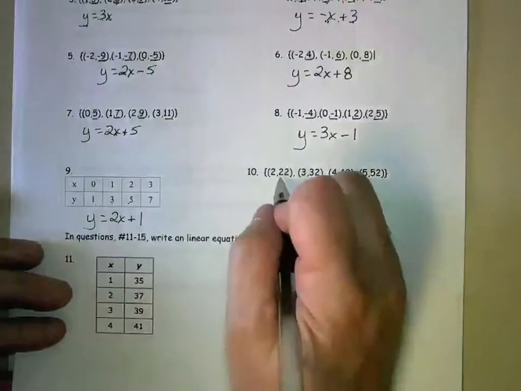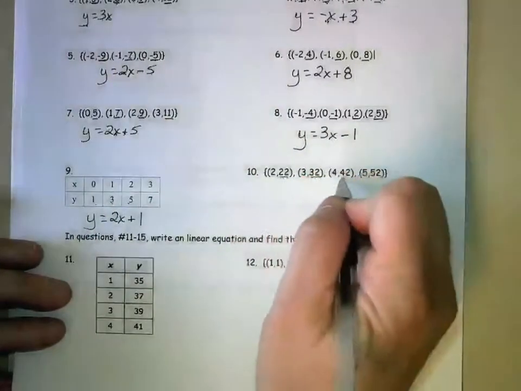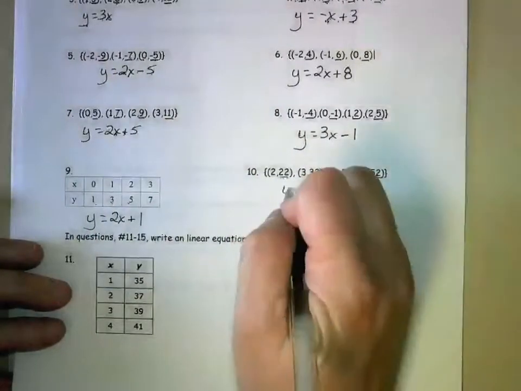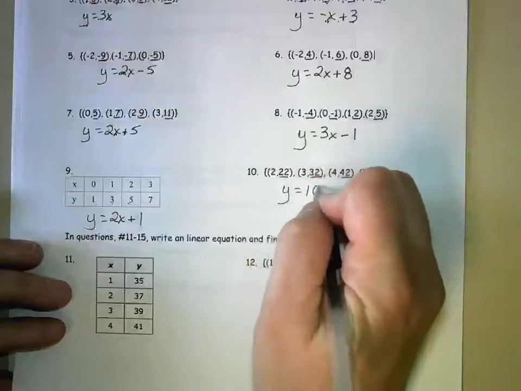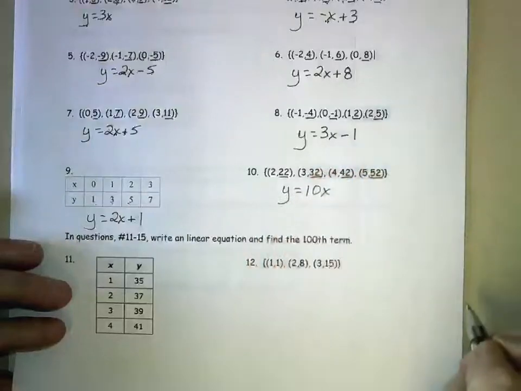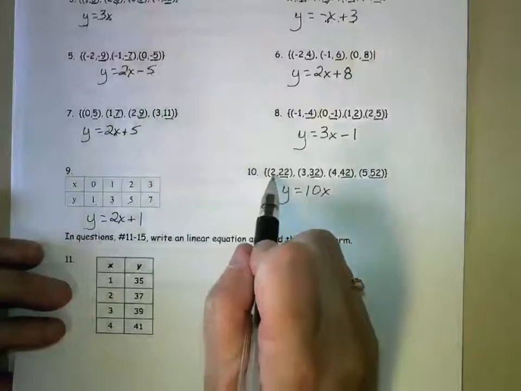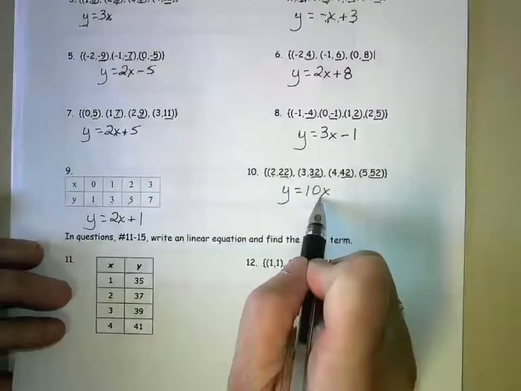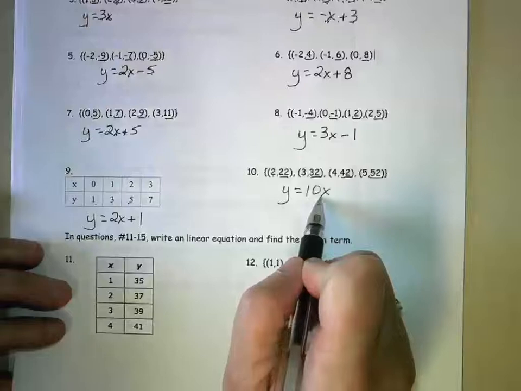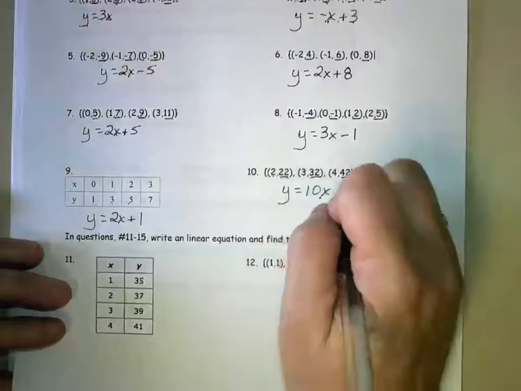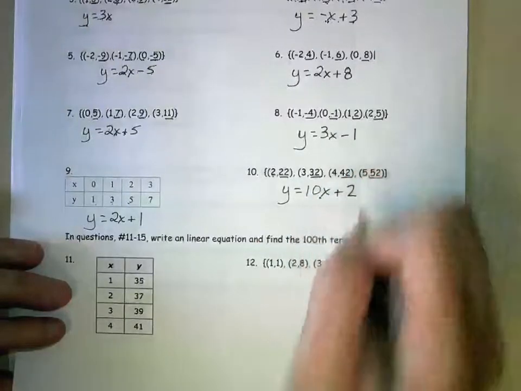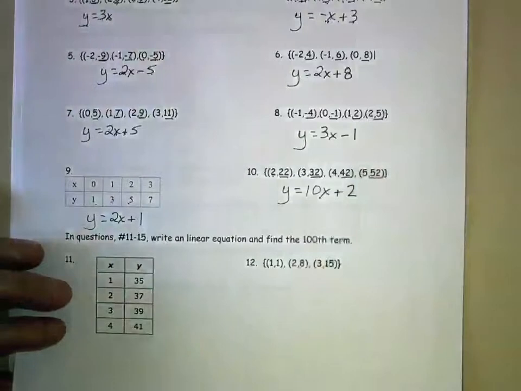And number 10, we are increasing by 10 each time. So y equals 10x. And then let's test a point. If we put 2 in here for x, we get 20, but we actually want 22, so we need to add 2.